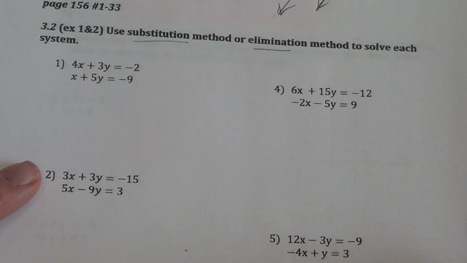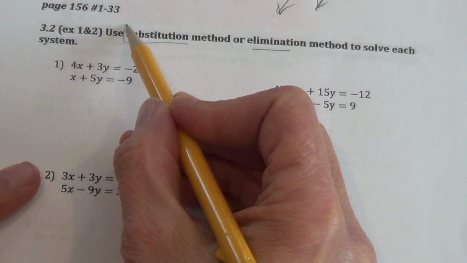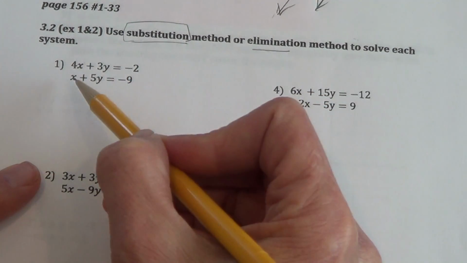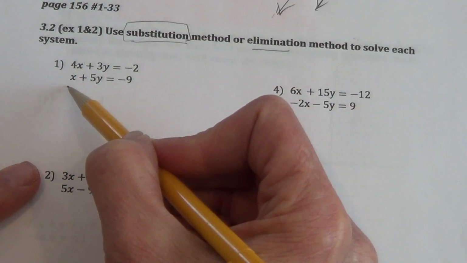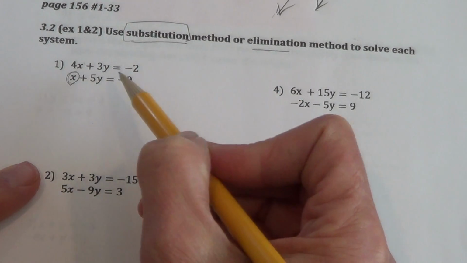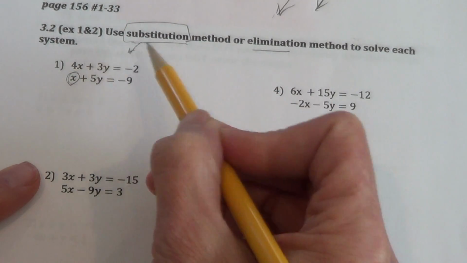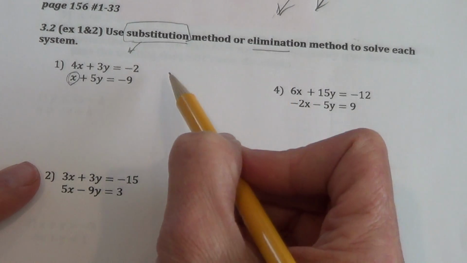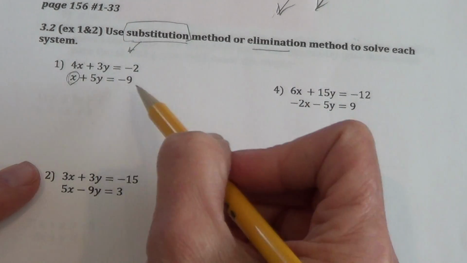But this is a skill you need to have for this test. With substitution, I only use that if it's real easy to get a variable by itself. See how this x is almost by itself, we just need to subtract 5y? That would be a perfect situation for substitution. You could use elimination, but I just like to use it when I can.